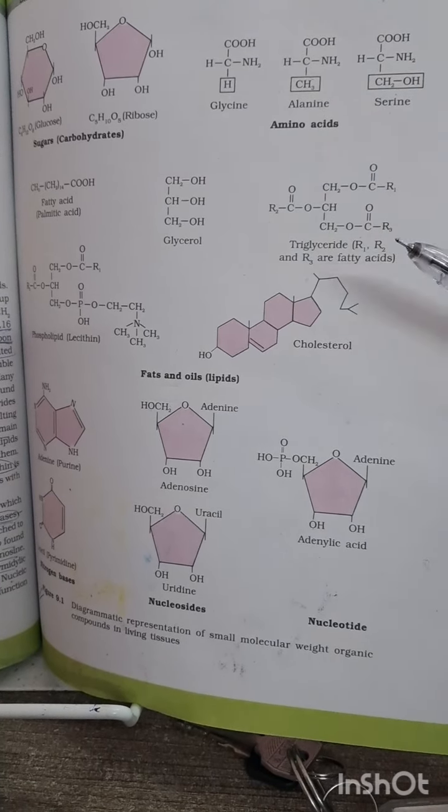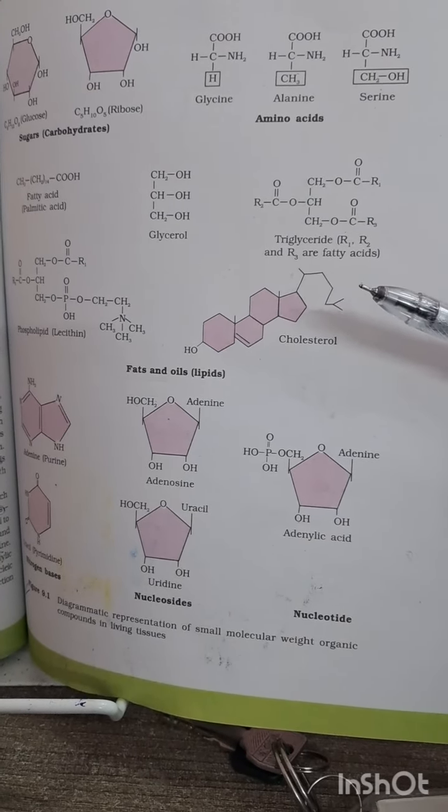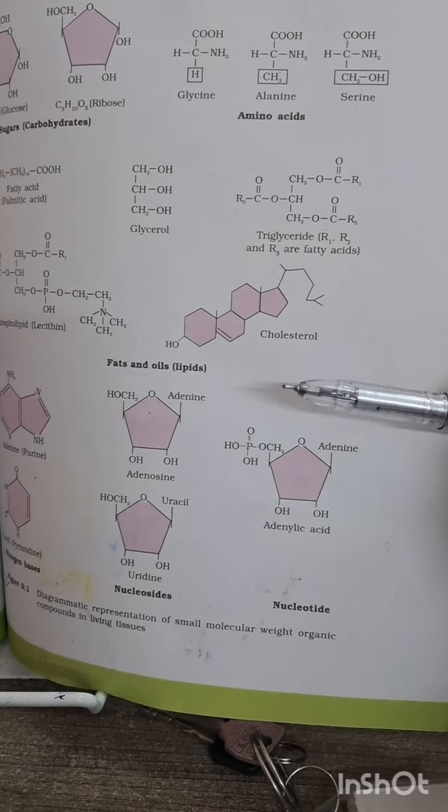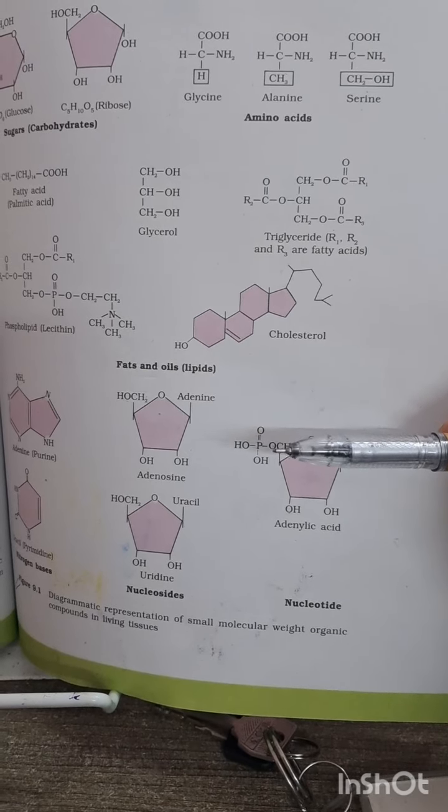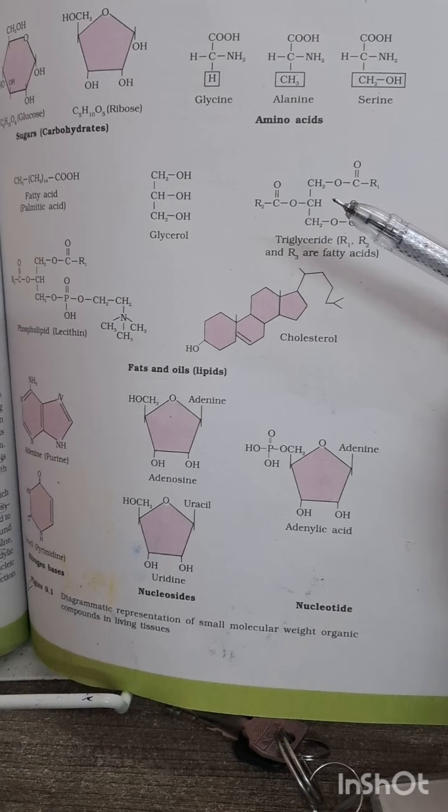Now coming to this page, these examples are very important. They will give you a structure, and you have to name the structure. This cholesterol structure has been asked previously multiple times, as well as the structure of nucleoside has been asked previously. So you have to be very clear about that, and other structures are also important.